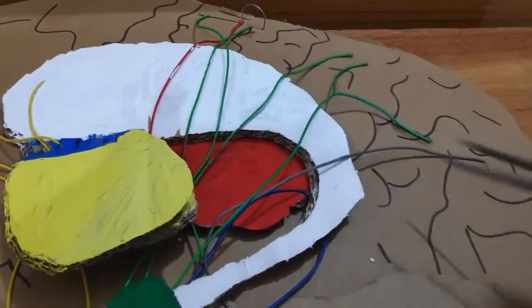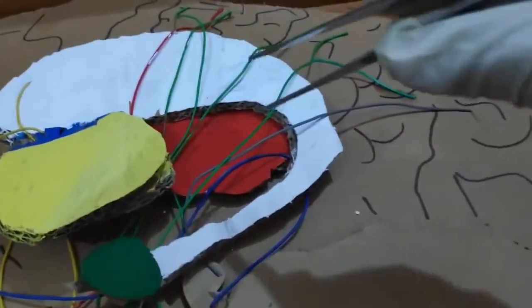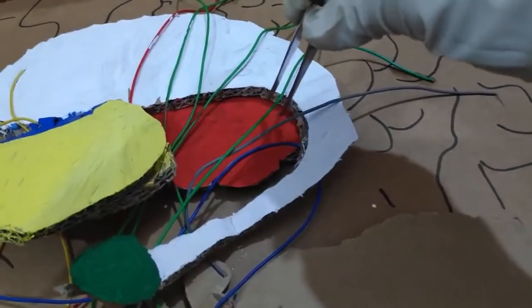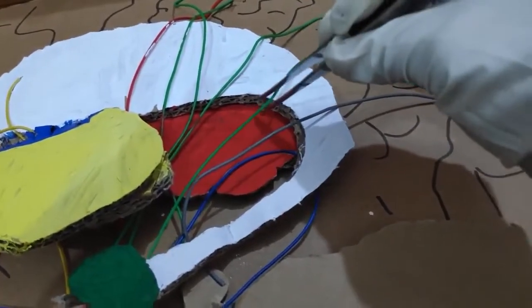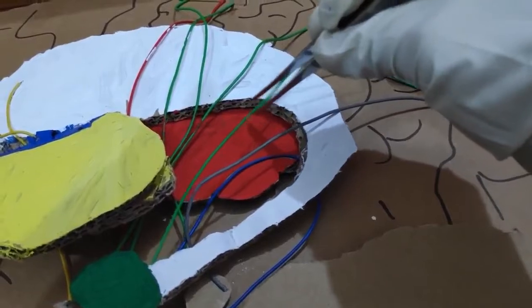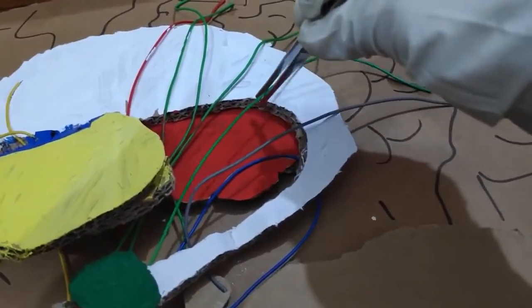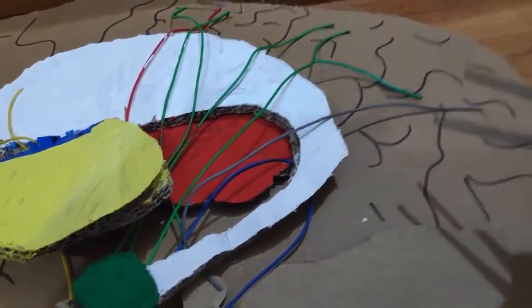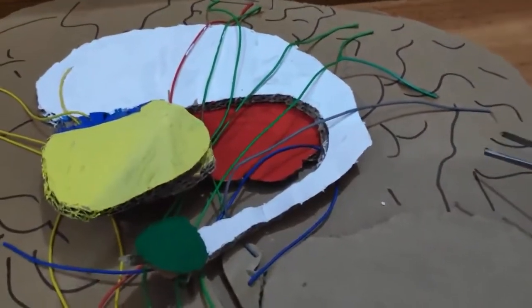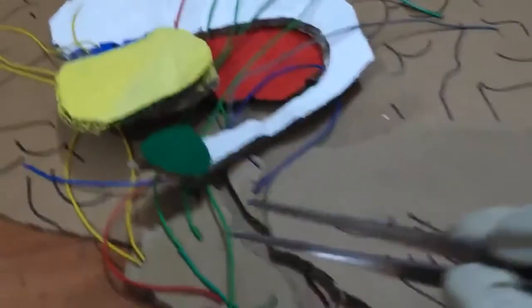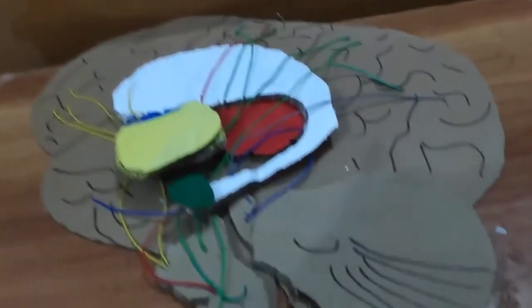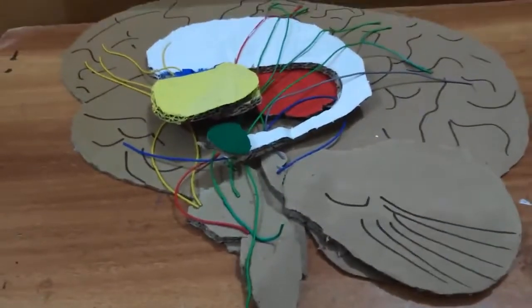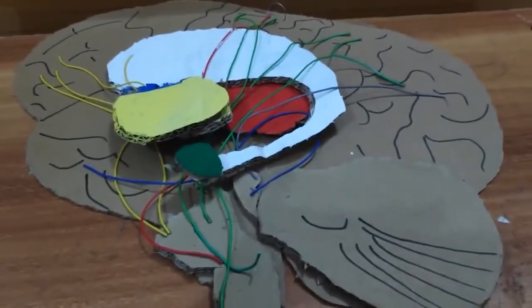Okay, now coming to the posterior 1/3 of the posterior limb. This fiber is going, that is the posterior thalamic radiation as well as the superior thalamic radiation. What it does, it carries the somatosensory sensation, that is the pain, touch, temperature, 2-point discrimination, vibration, position sense, conscious proprioception.